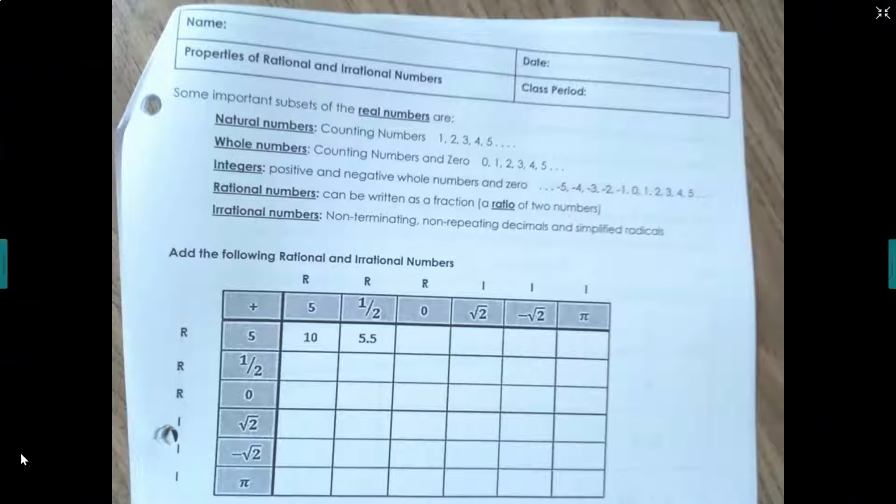Welcome to this video on the properties of rational and irrational numbers. By the end of this video, you should be able to use the properties of rational and irrational numbers to answer questions about radical operations.